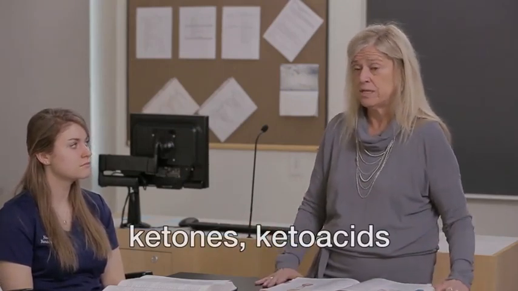metabolic byproduct, we can generate metabolic acids, which create, because they dissociate free hydrogen ions, they can cause the blood to become slightly more acidic, right? So lactic acid would be one, ketones or keto acids would be another one.